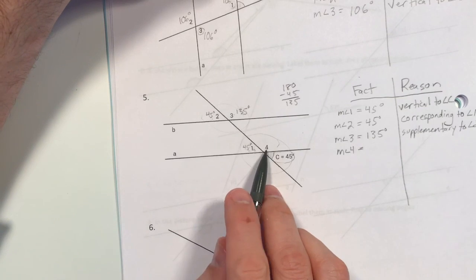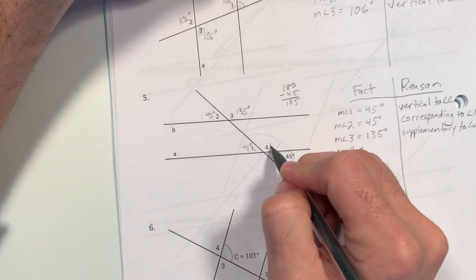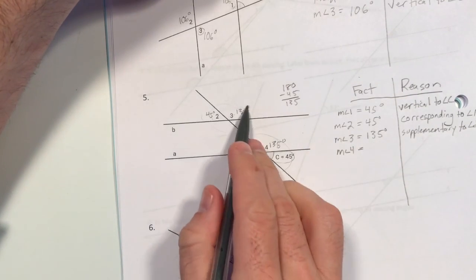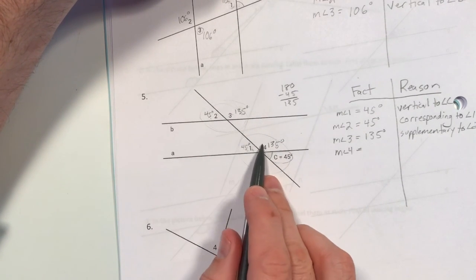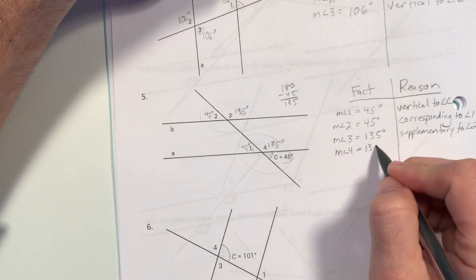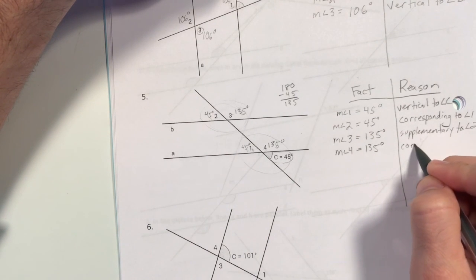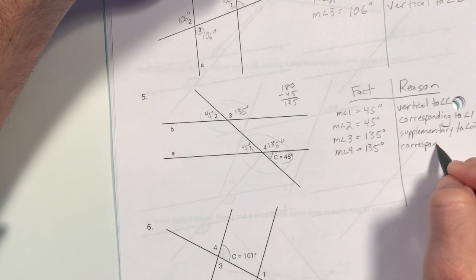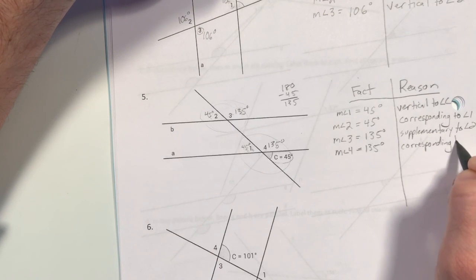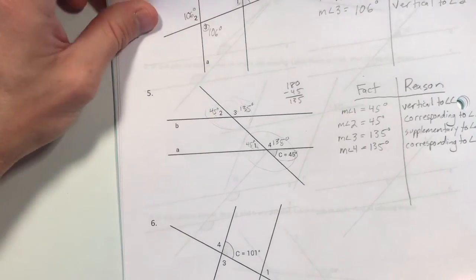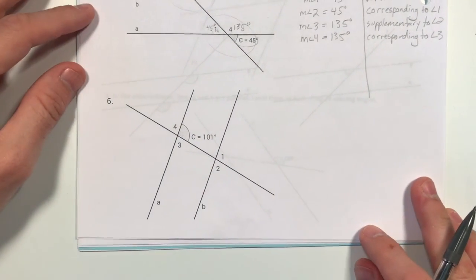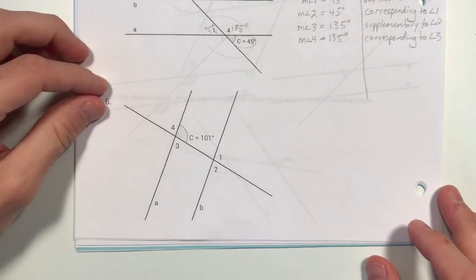And that is also 135 because, again, in this set of angles, this one's in the upper right, and in this set of angles, this one's in the upper right. So it's 135 because it's corresponding to angle 3. Okay, so that's it for the lesson. Try number 6, and then if you have time, more time, start on your homework.